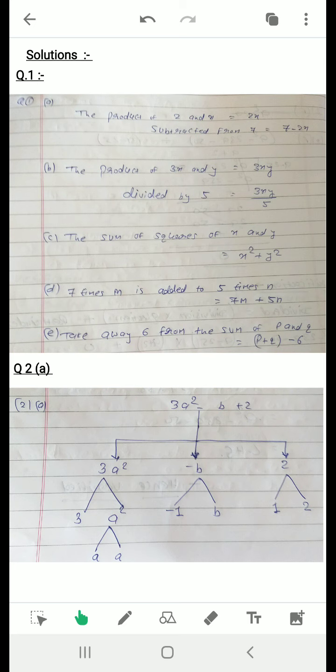Similarly, now the sum of squares of x and y. Square means power 2. We have learned this in the chapter on exponents. Square means power 2, and cube means power 3. So the sum of squares of x and y: sum means addition. Sum of what? Sum of squares of x and y. So it will be x square plus y square.